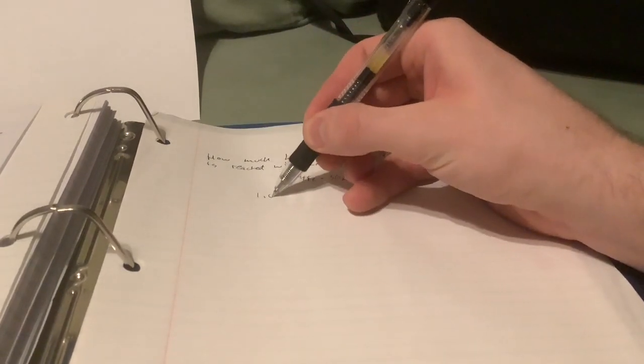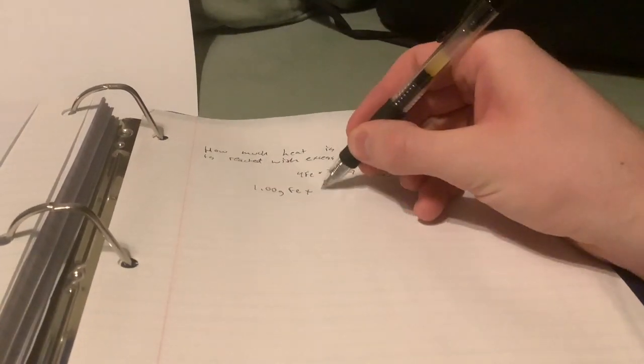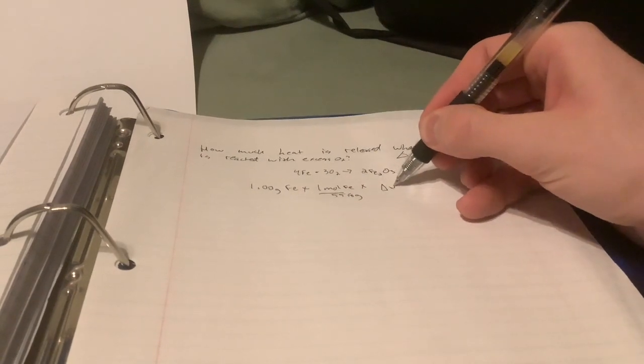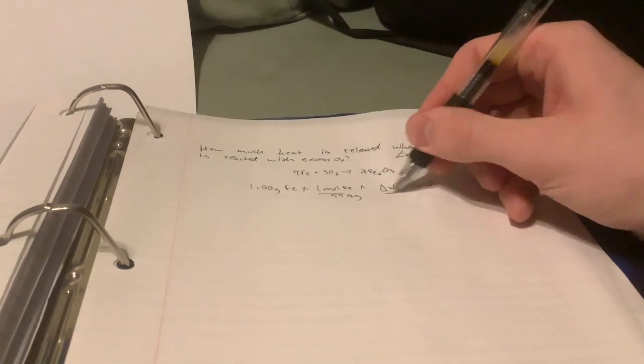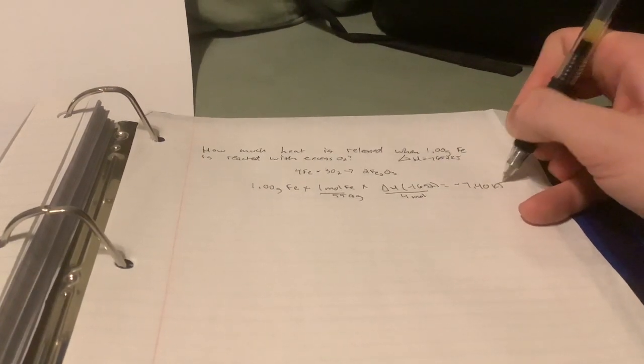Then, from there, you take 1 gram Fe and change it to moles, then you multiply it by delta H, and that would be negative 1652 over however many moles of iron you're reacting with. In this case, it'll be 4. And then that will get you negative 7.40 kJ.